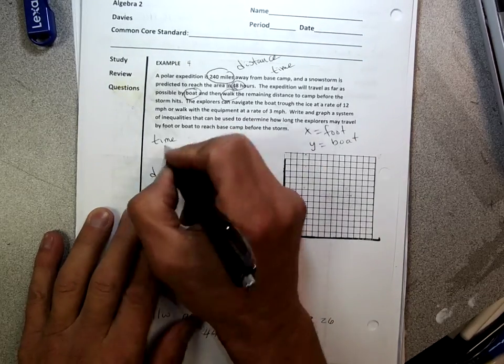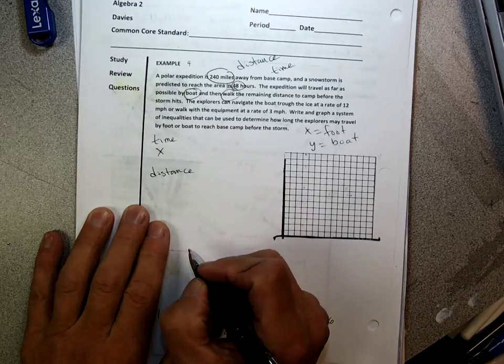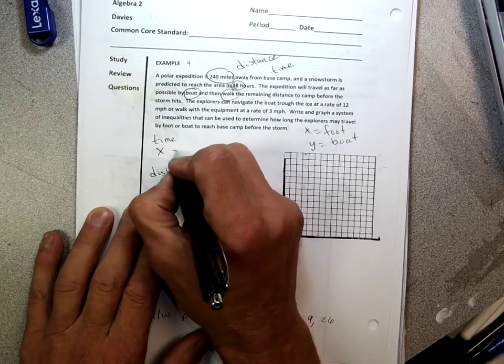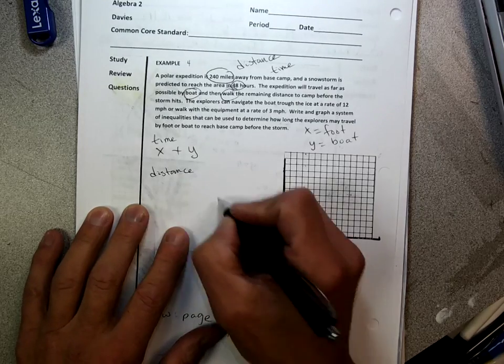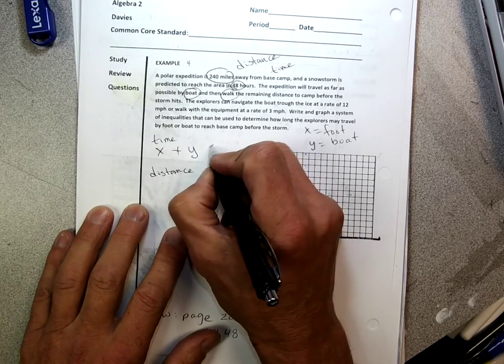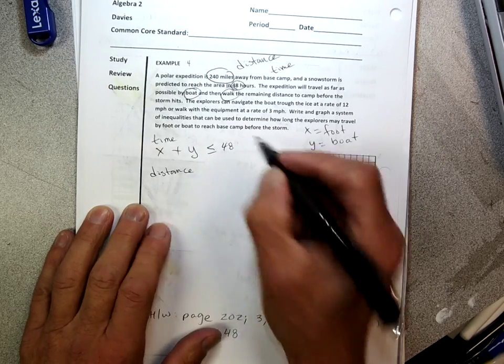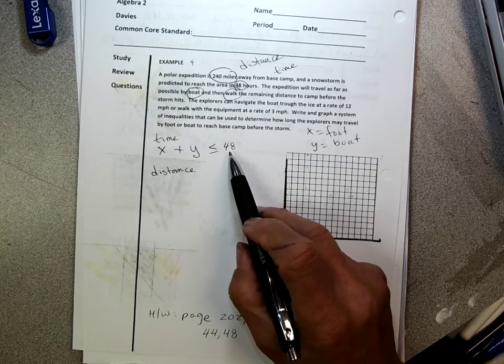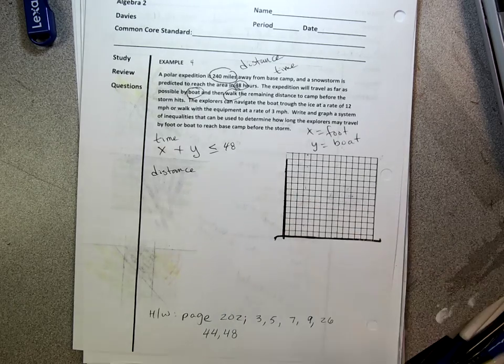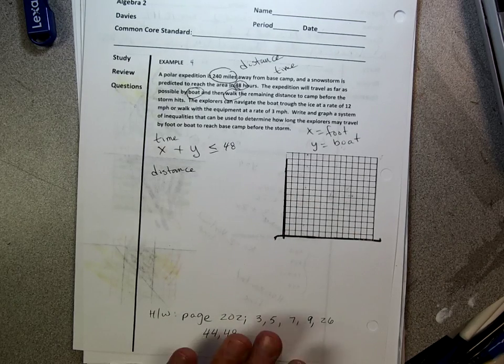I can either walk for so many hours, plus I can go by boat for so many hours, but I've got to get out of there by 48. So I can go less than or equal to 48. It's less than or equal to because the storm hits in 48. So if you get into camp before 48 hours, great, but you better not be after 48 hours, otherwise you're in trouble.